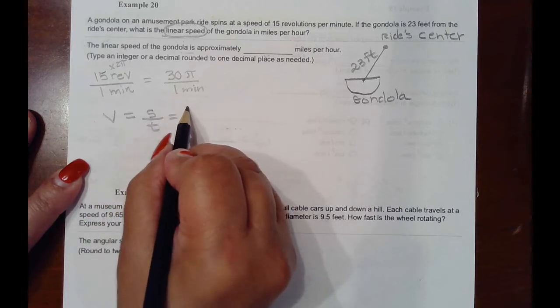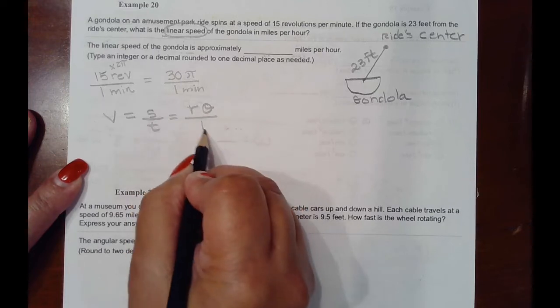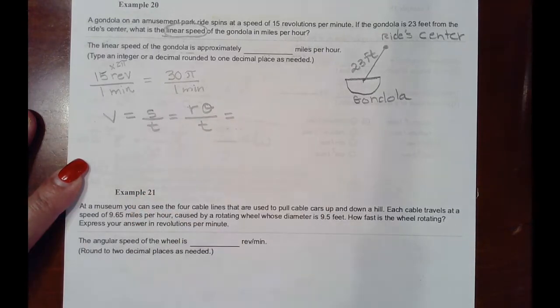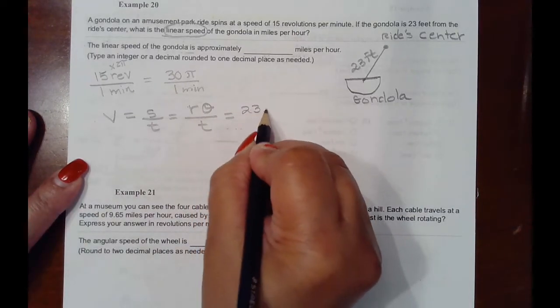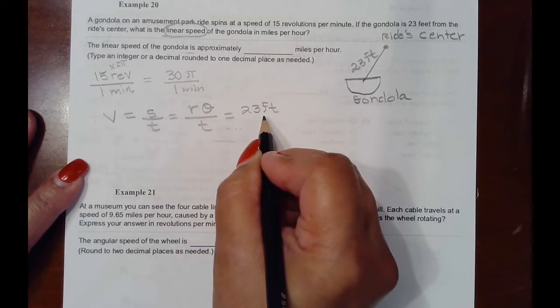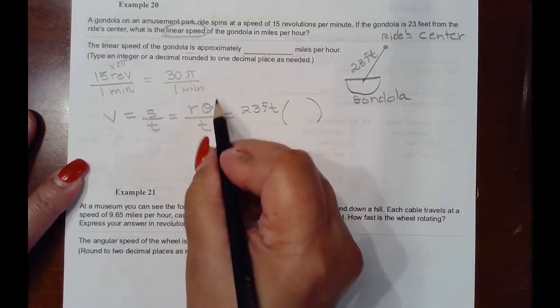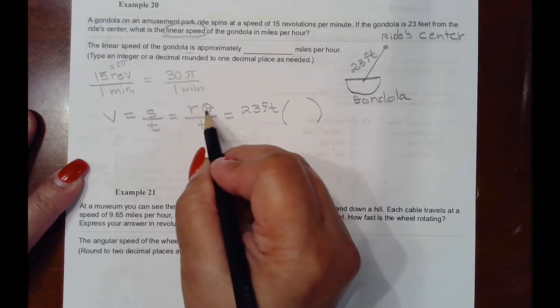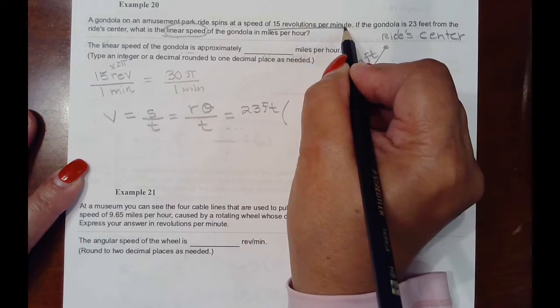And arc length is the same thing as R times theta, divided by time. In this particular problem, the R is 23 feet, and the speed at which it's spinning was given in revolutions per minute.